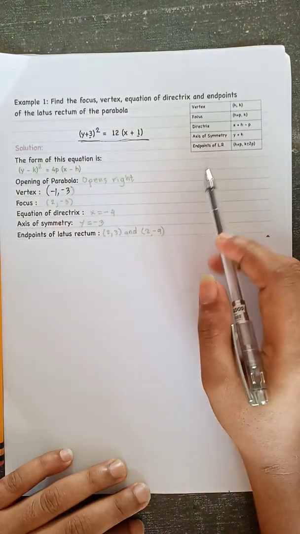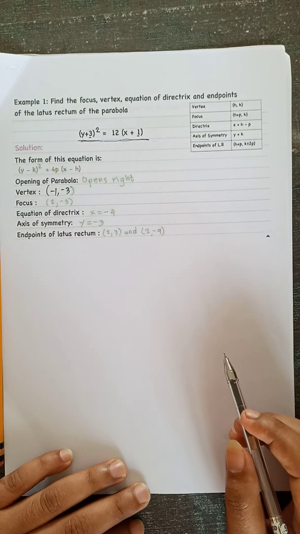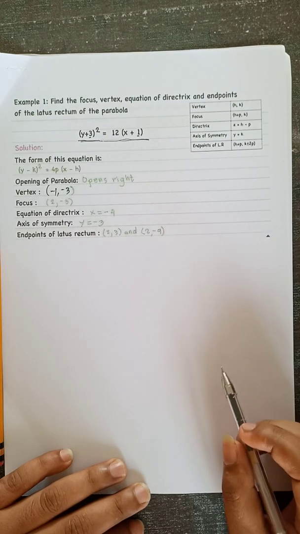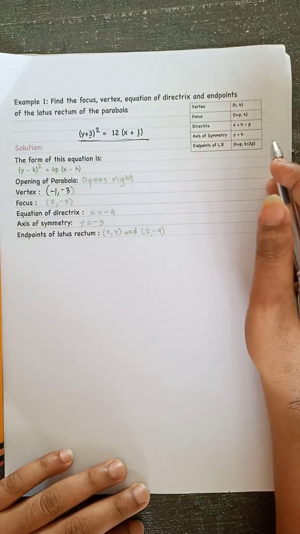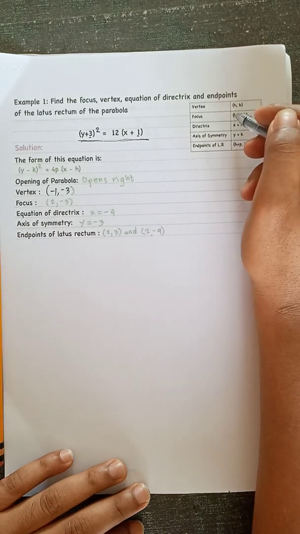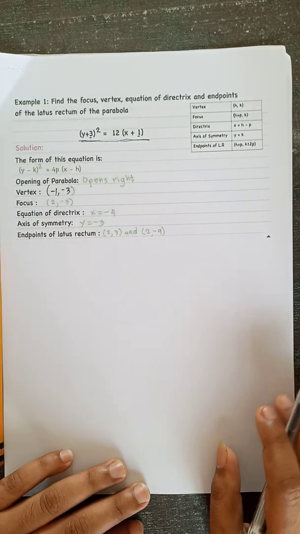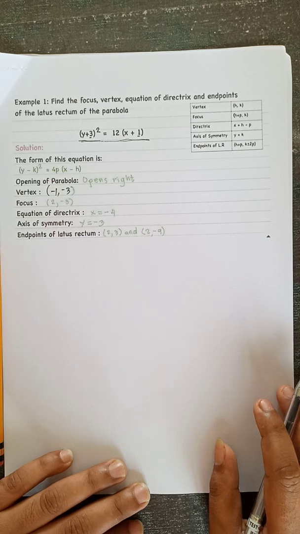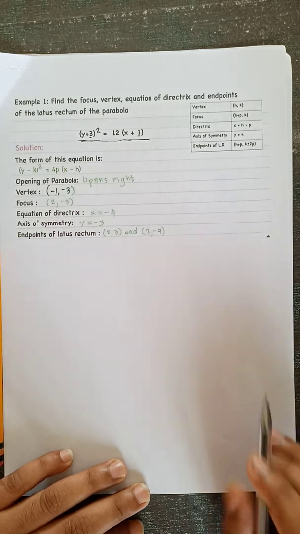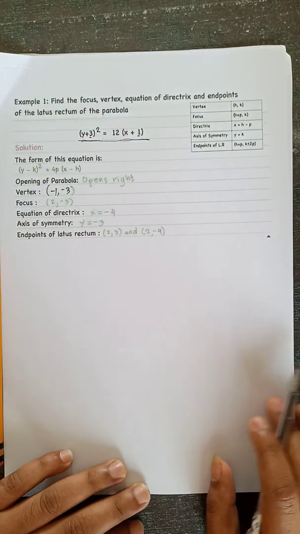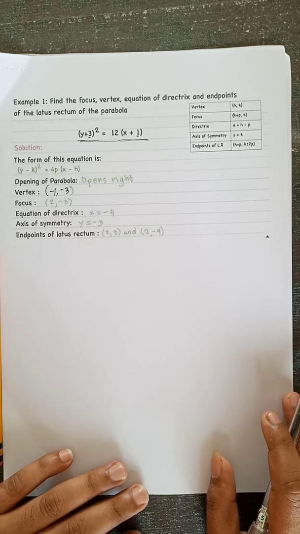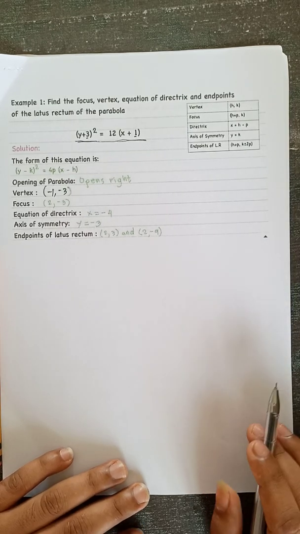Now, what will be the focus of the given equation of the parabola? We all know that the formula for finding the focus is h plus p and k. So before we get the focus, let us find first the value of our p.